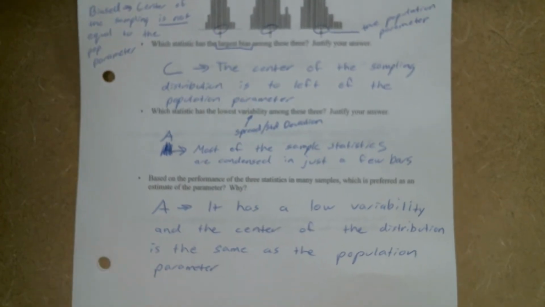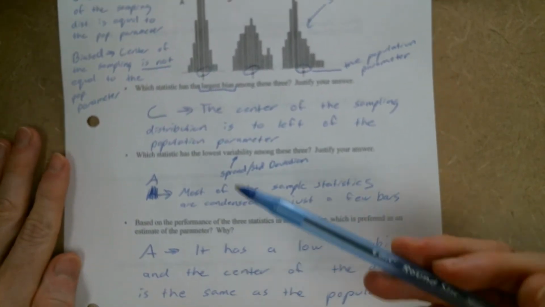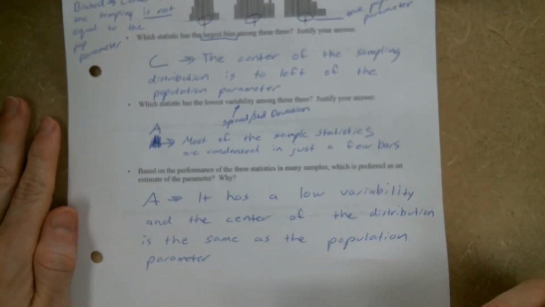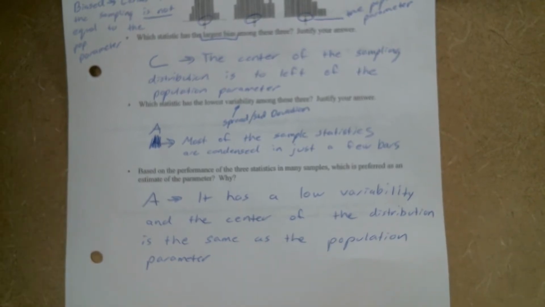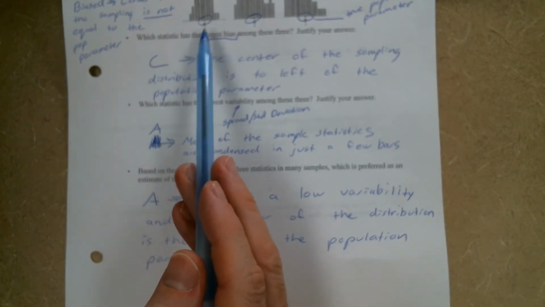Right. So it has low variability and the center of the distribution is the same as the population parameter. All right, so this is an example of conceptual questions. It's not the actual calculate percentages, calculate probabilities, use your formulas, but this is understanding the concept of a sampling distribution and what we're trying to use it for. We're trying to use it to estimate the true value.